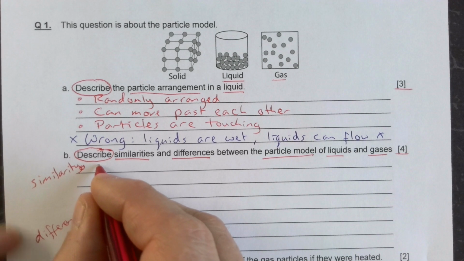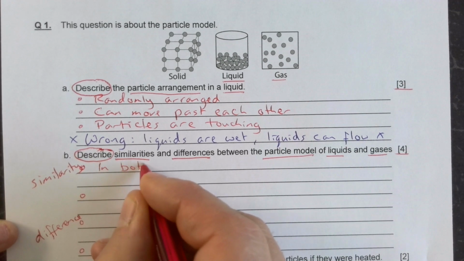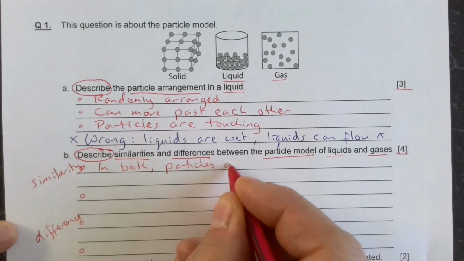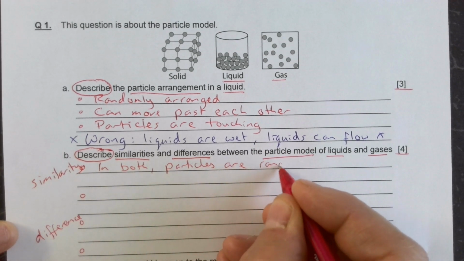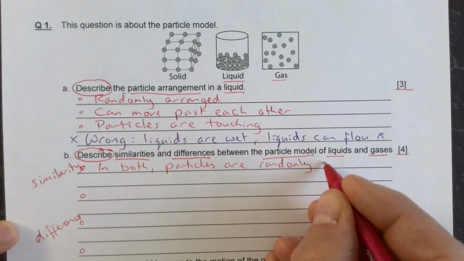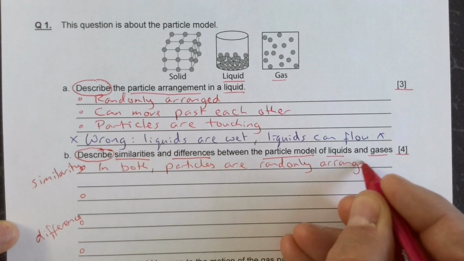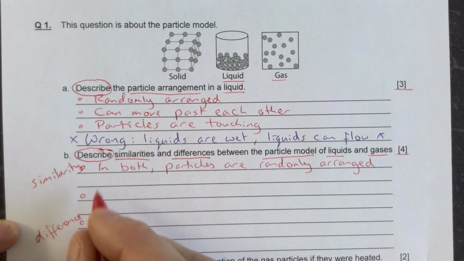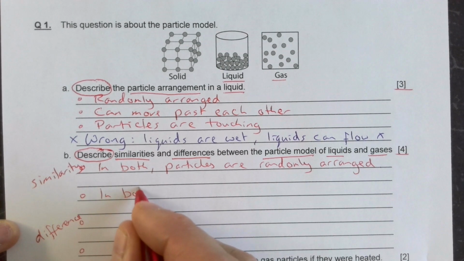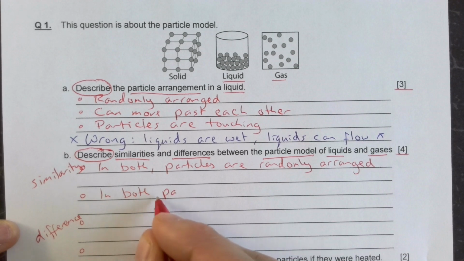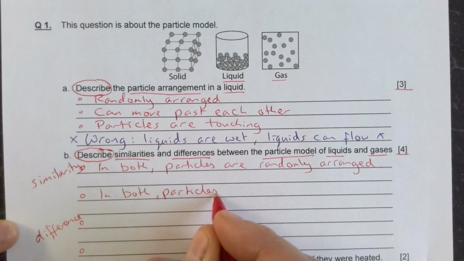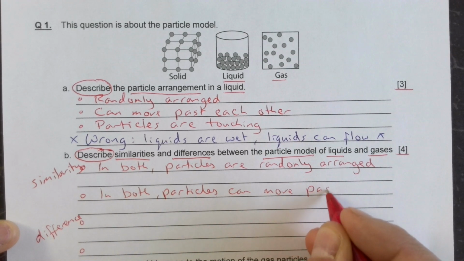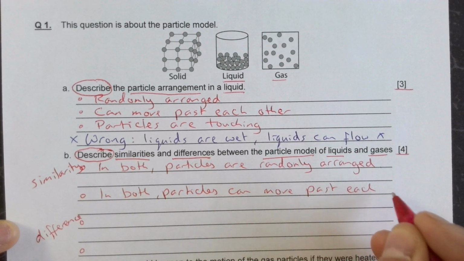So in both, particles are randomly arranged. Okay, I might say that in both the particles can move past each other.